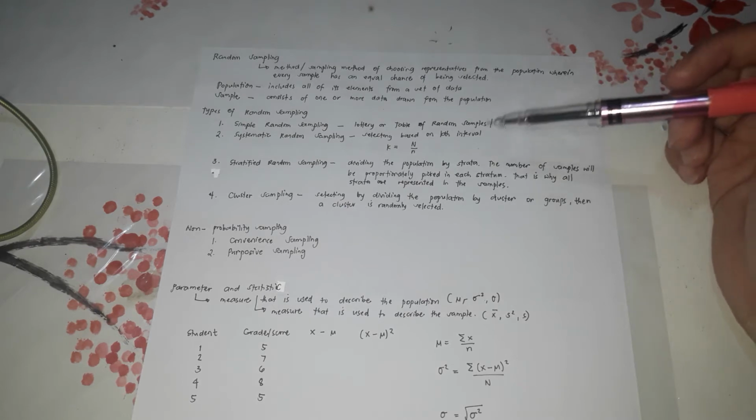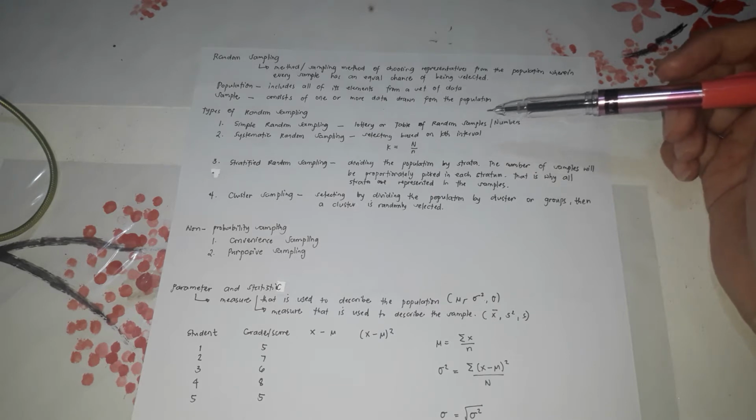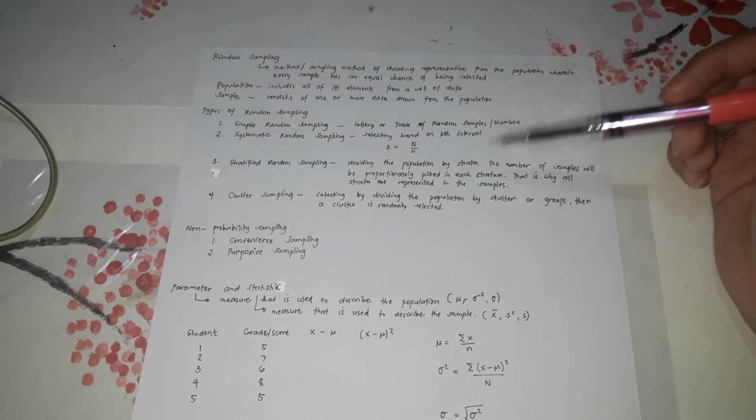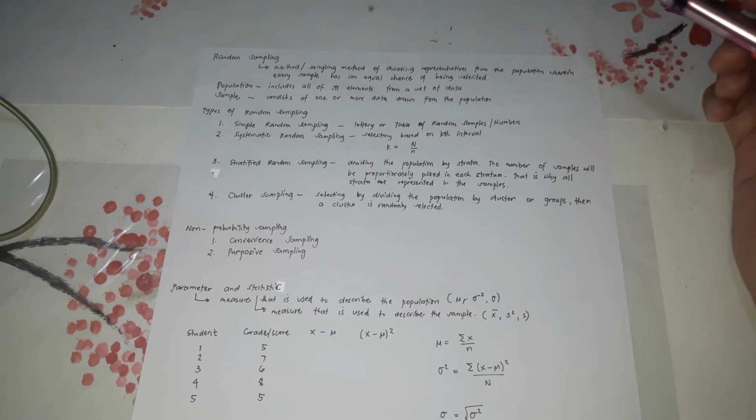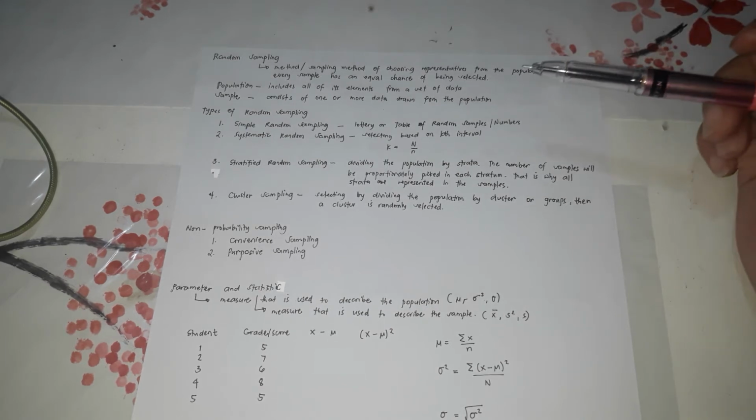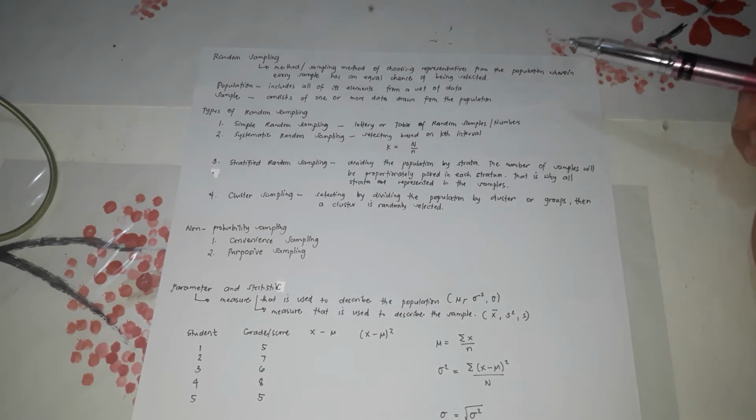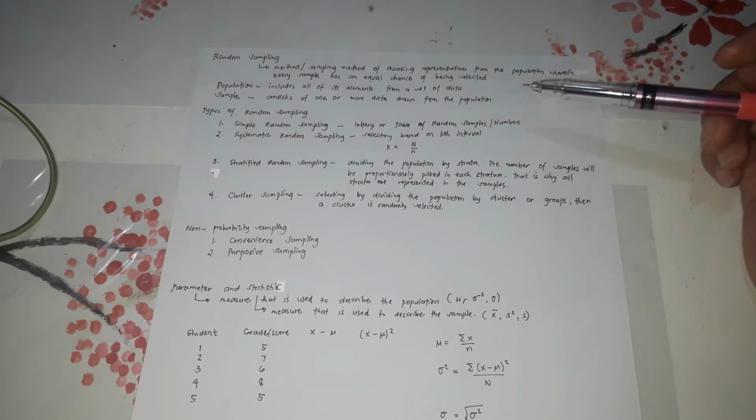Ibig sabihin, alam mo kung sa grade 7, marami sila, so 20. So, kapag grade 8, kaunti lang sila, so 10 lang. So, however, kukuha ka sa bawat grade level. So, the grade level is the strata. Yung pag-divide mo, pwede rin per boys and girls. So, ang boys and girls are the strata. Kukuha ka sa boys, kukuha ka rin sa girls.